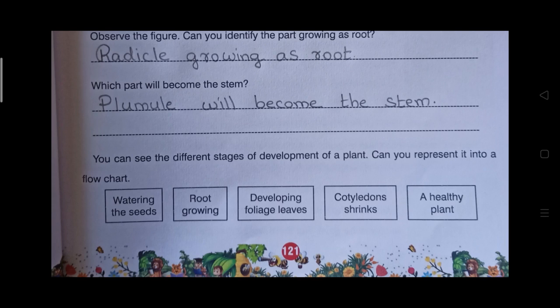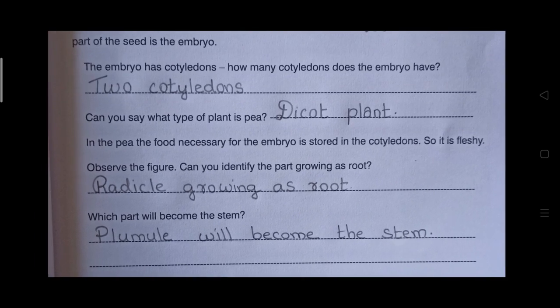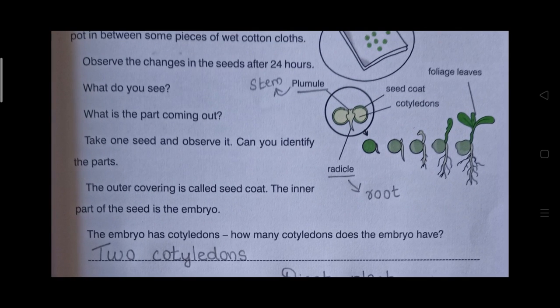These are the stages of development of a plant. You know that first a seed needs water. That's why we are keeping the seeds in wet cloth. After that the root will grow. Then what will happen? Plumule also will grow.